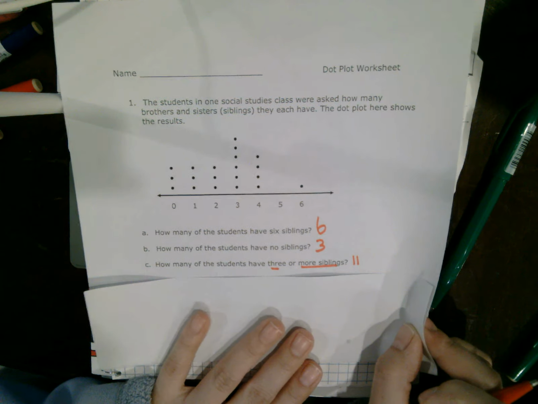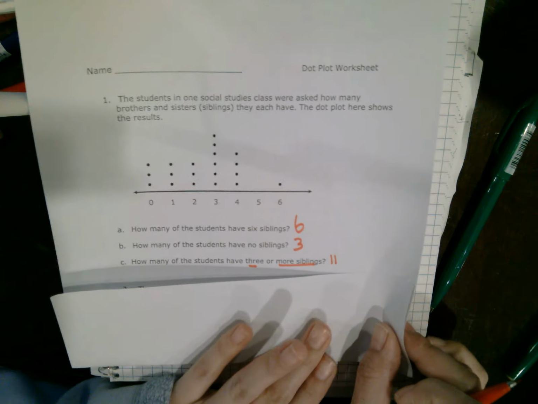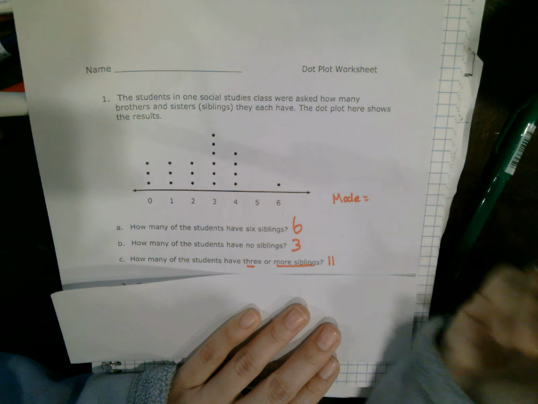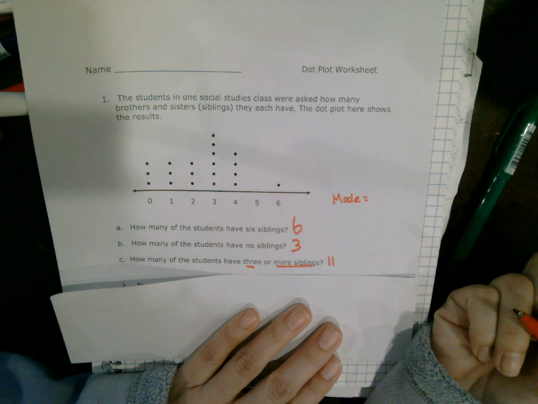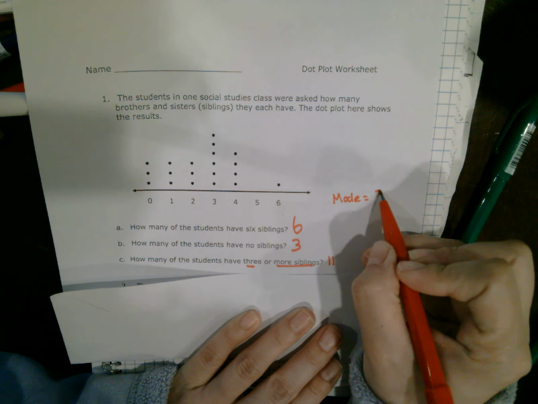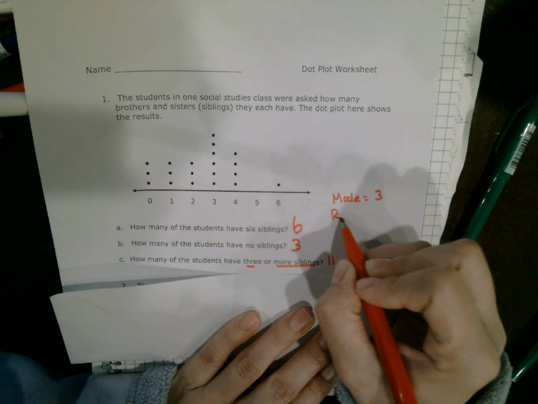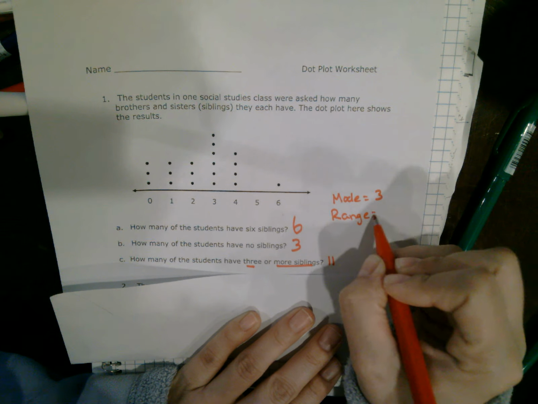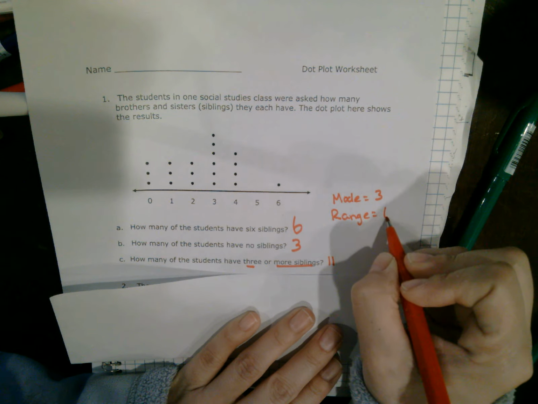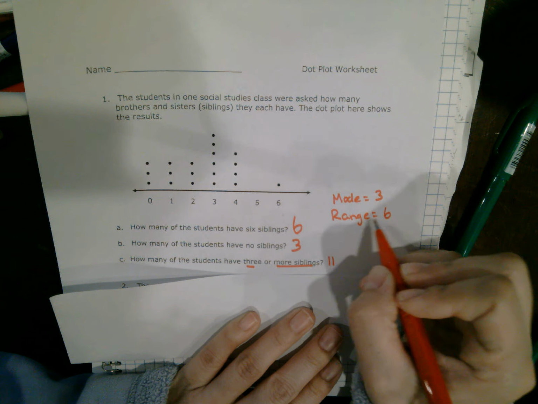Now I'm going to ask you a couple more things that they didn't ask you. What would be the mode? Which number repeats the most? That's right, 3. What's the range? Big number minus small number. Correct. That would be 6. Mode is 3, range is 6.